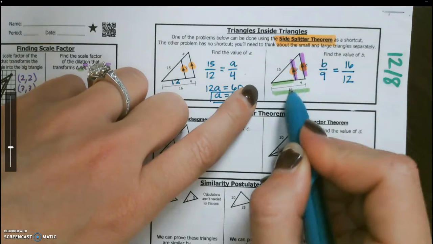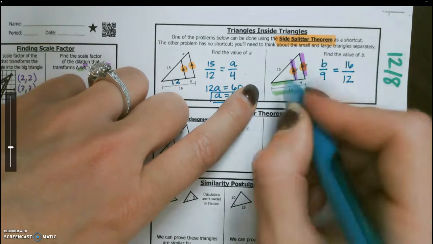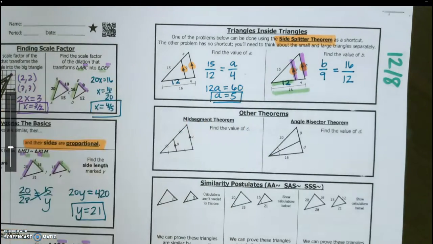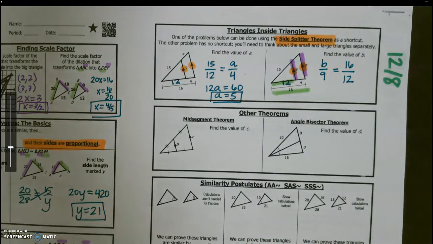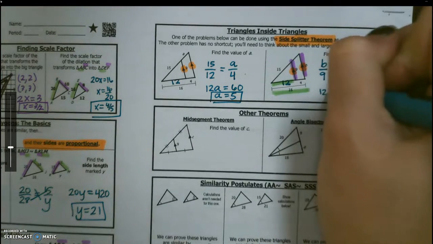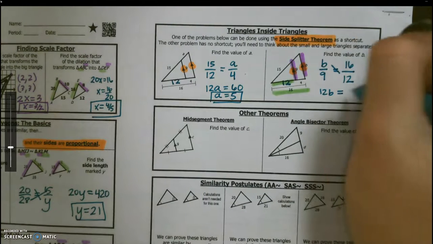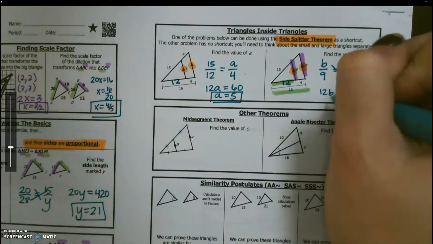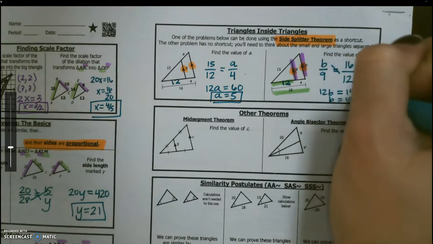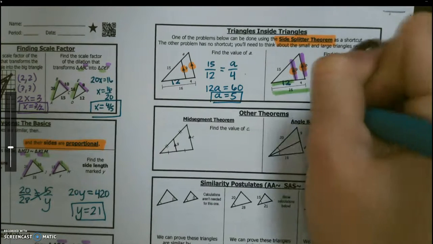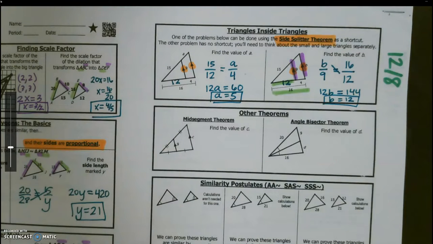As a reminder, the little green value is 16 minus 4, so 12. So that would give you 12B is equal to, let's see, 9 times 16 gives us 144. If you divide by 12, it looks like B is equal to 12 in that case.